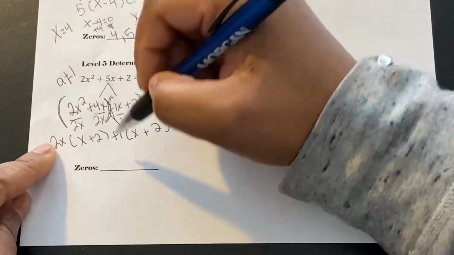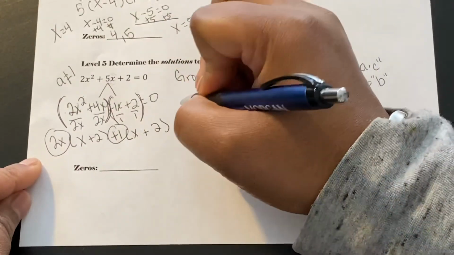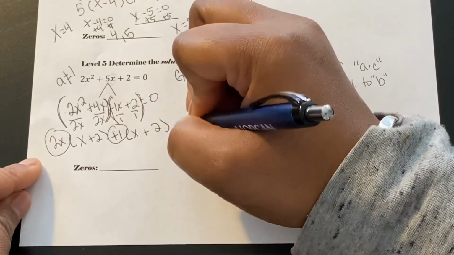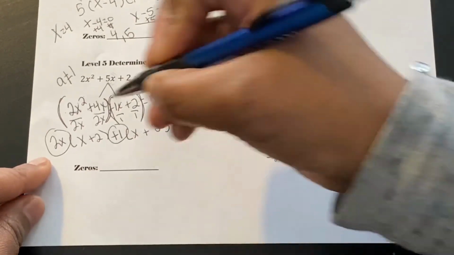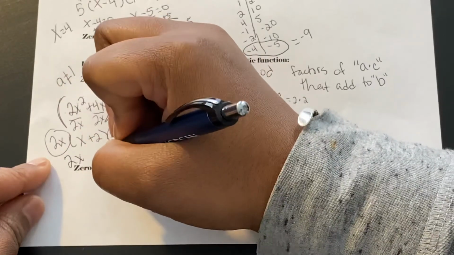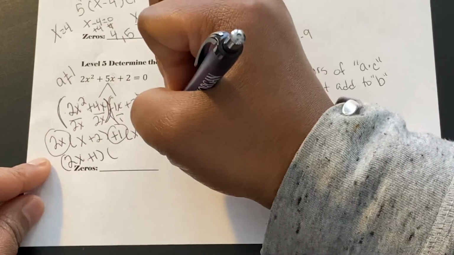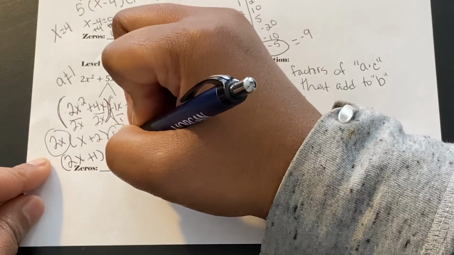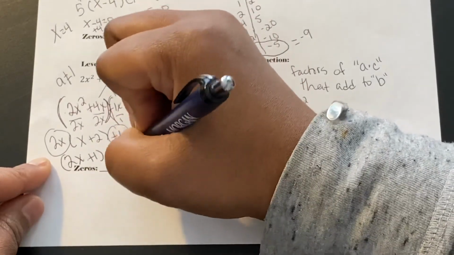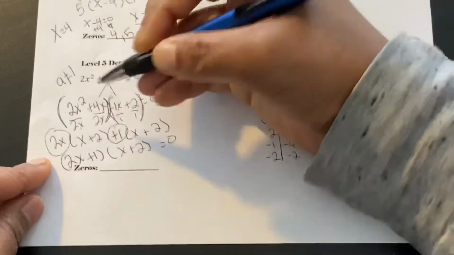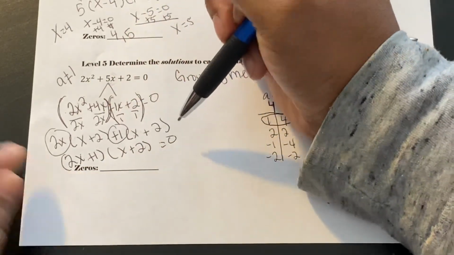So now I'm going to take my 2 GCFs and I'm going to put them together. I'll put it right here: 2x plus 1. And then here I'm going to have this factor, x plus 2, is considered one factor. Okay, so if I was factoring, 2x plus 1 times x plus 2 equals 0 would be the answer.